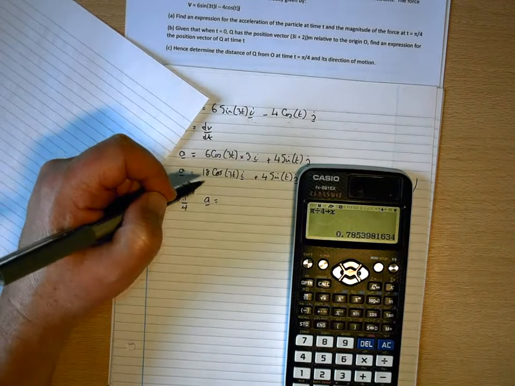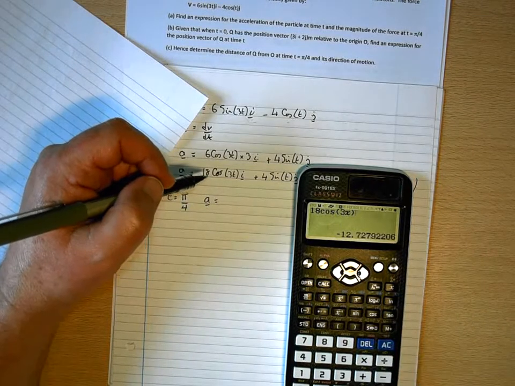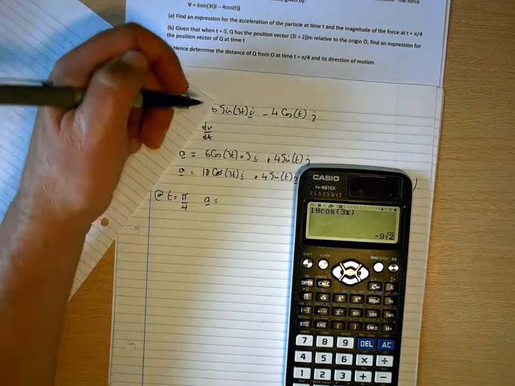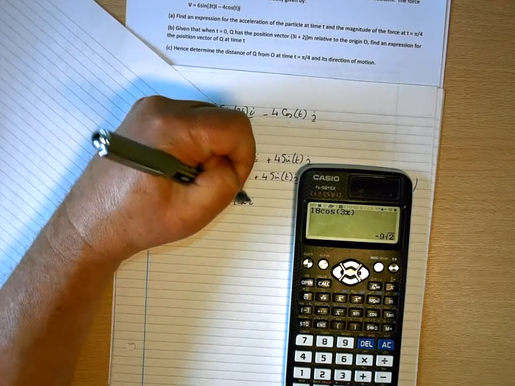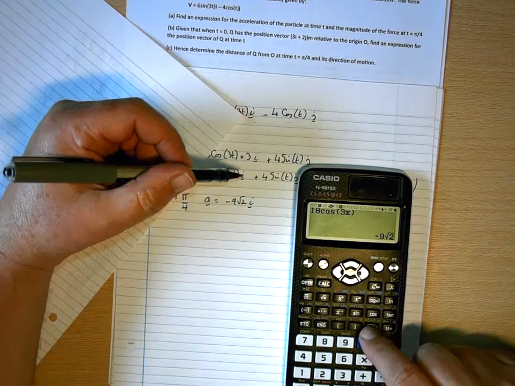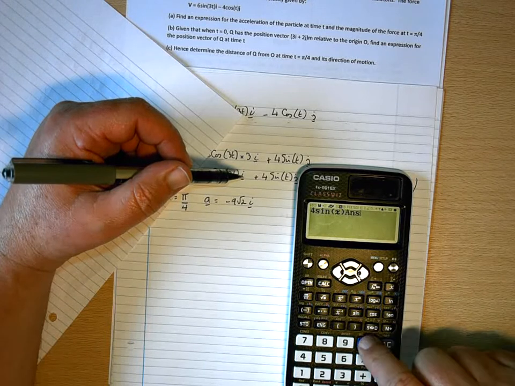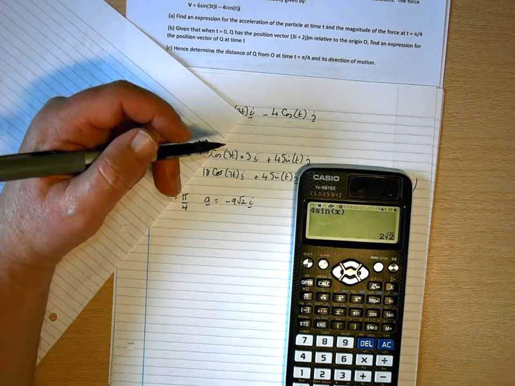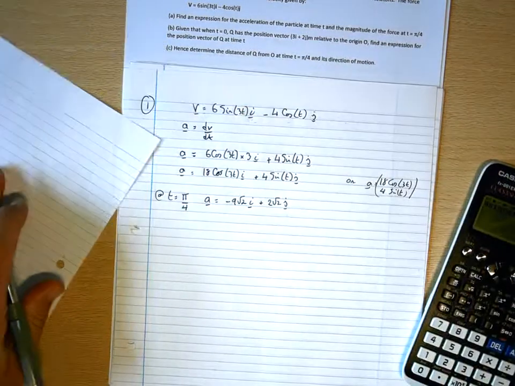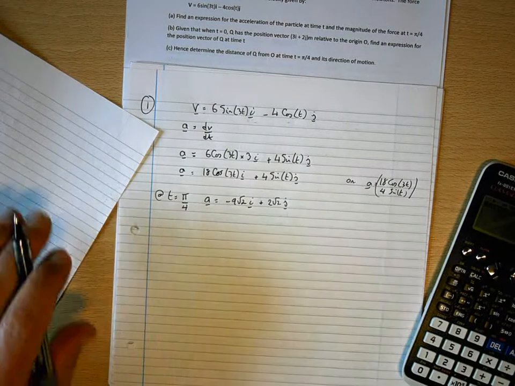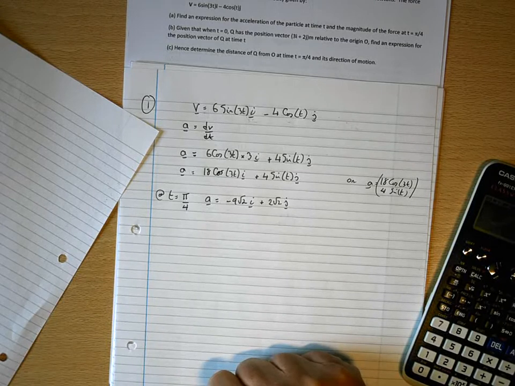So this one then is going to be 18 cos 3x, which will be minus 9 root 2 i, and then 4 sine x, which will be plus 2 root 2 j. So that's what the value of the acceleration is at t equals pi by 4.